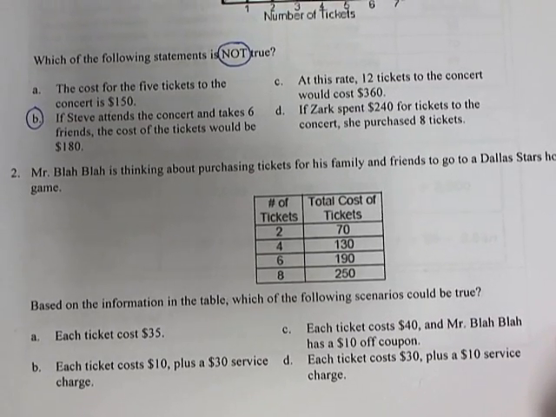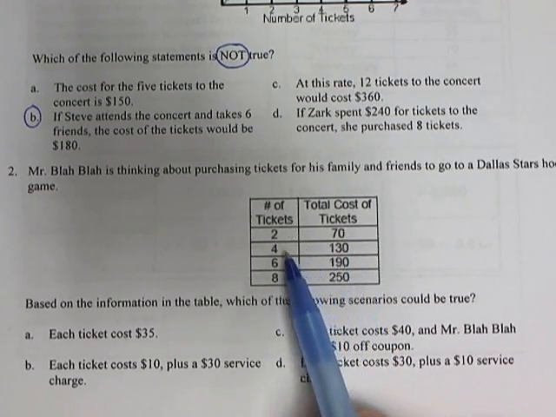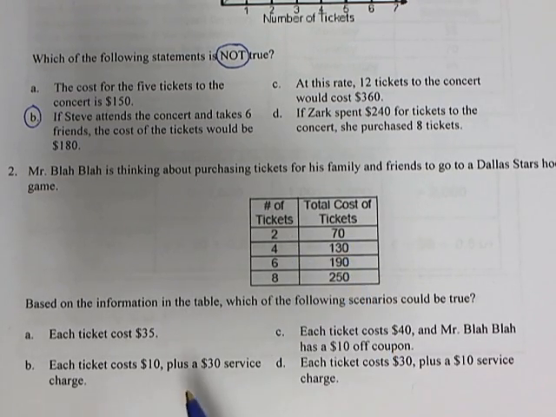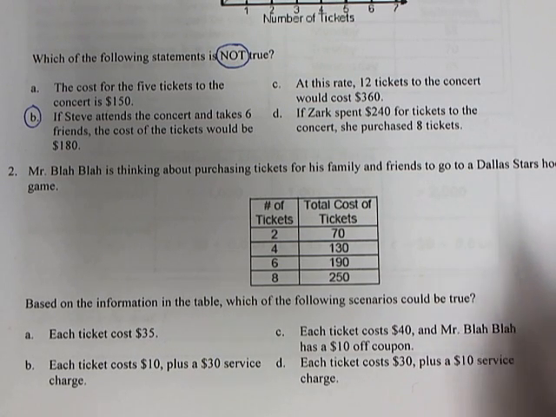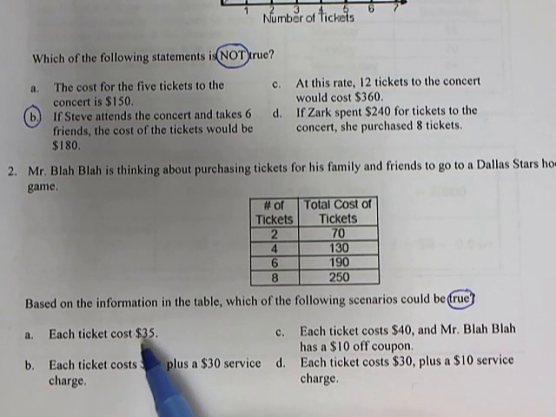Mr. Blah Blah is thinking about purchasing tickets for his family and friends to go to a Dallas Stars hockey game. And you can see 2 tickets cost $70, 4 tickets cost $130, and so on. Based on the information in the table, which of the following scenarios could be true? So we're looking for true this time. Each ticket costs $35. Well, let's see.